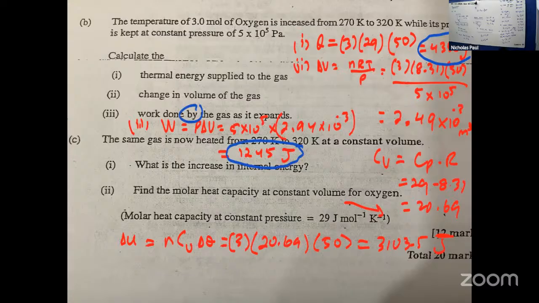What can you do? Anybody? You have work done by the gas and you have the energy being supplied. Look at this one down here. Could we have used delta U is equal to Q minus W? Q is 4350 minus 1245. See what you get.